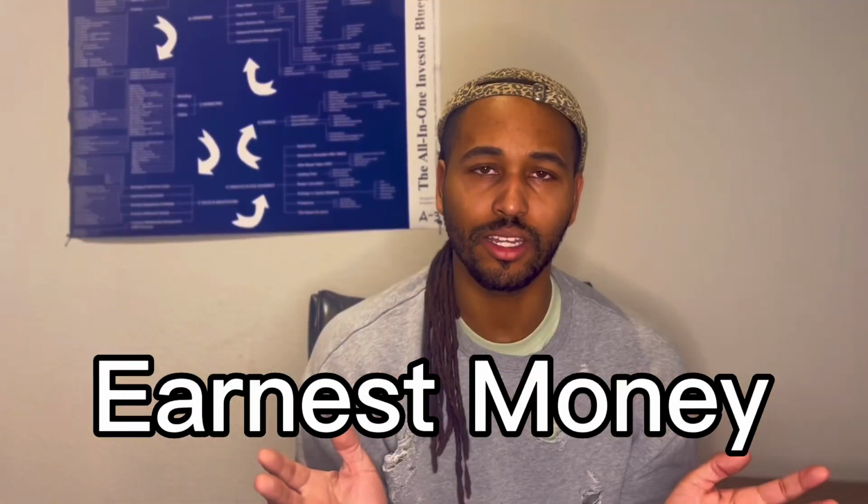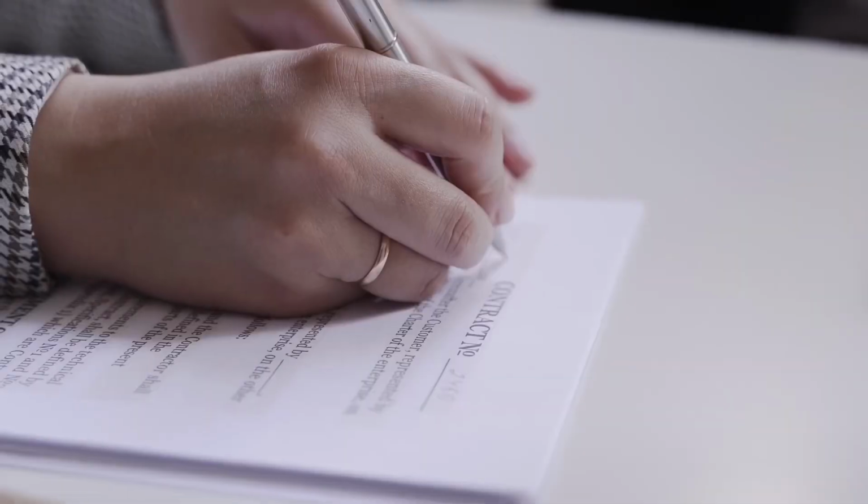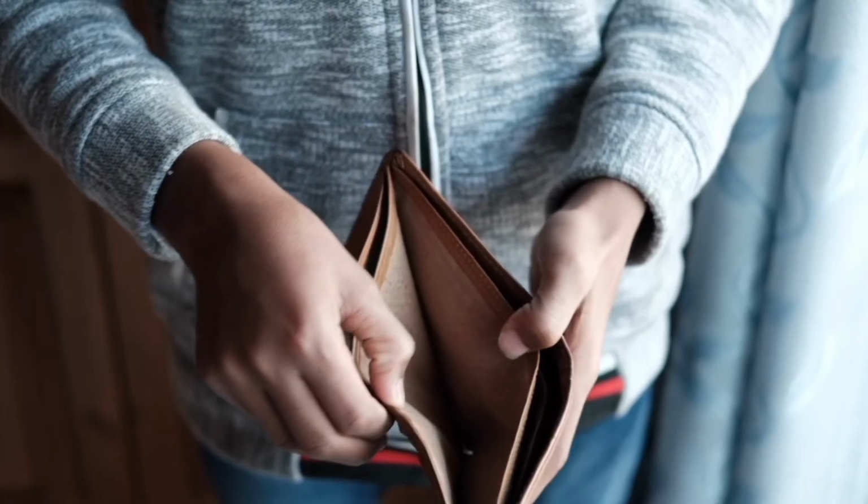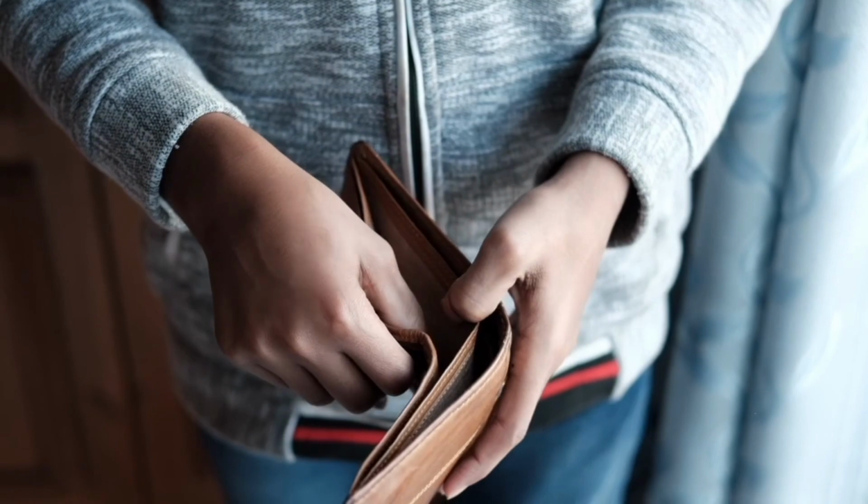But what about the earnest money? Earnest money is basically the deposit of money that you put in to seal your contract in, to make sure it's a valid contract. Now, some people say, I don't have $2,000, $3,000 worth of money to put down to seal this contract in. I didn't either.